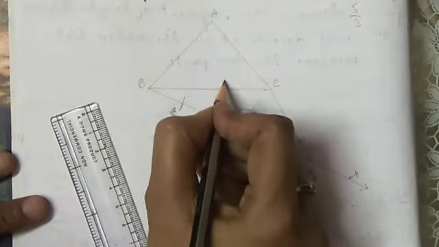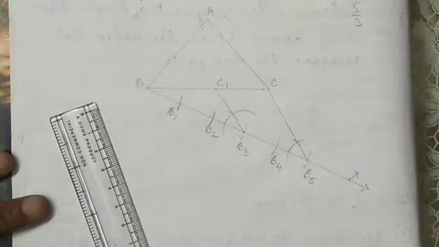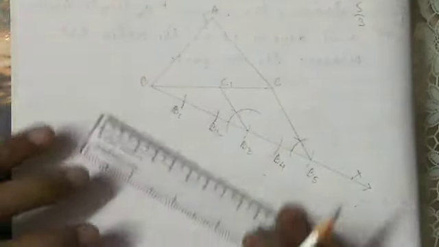If it is C, then let this be C dash, or C1 or C2, anything you can mark.